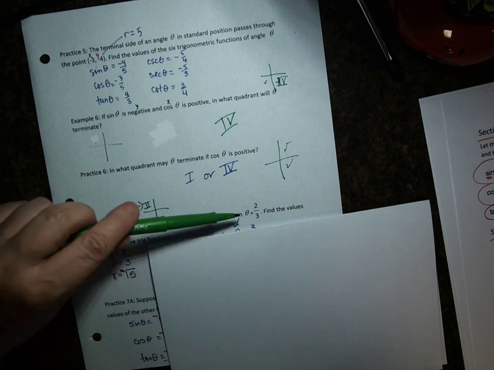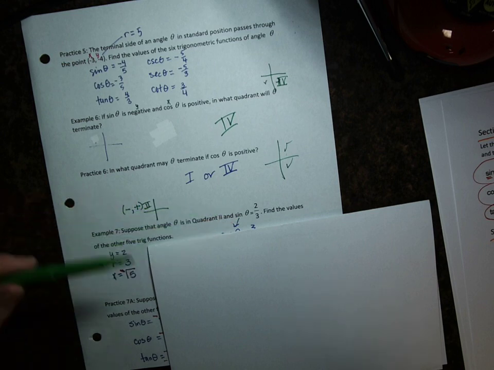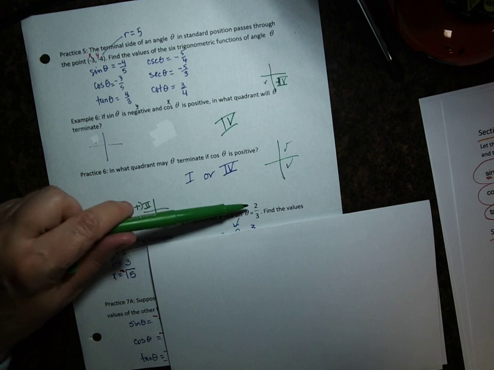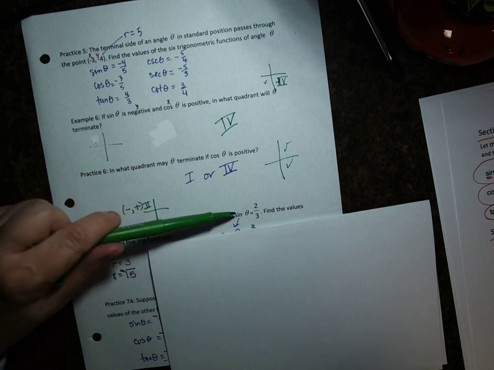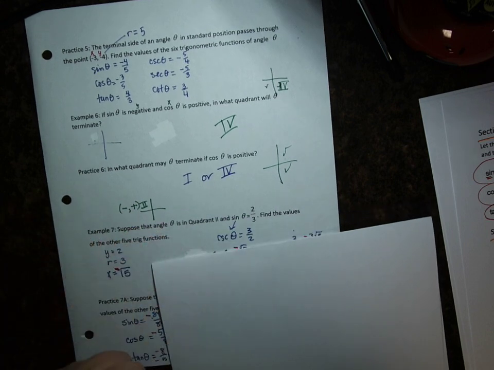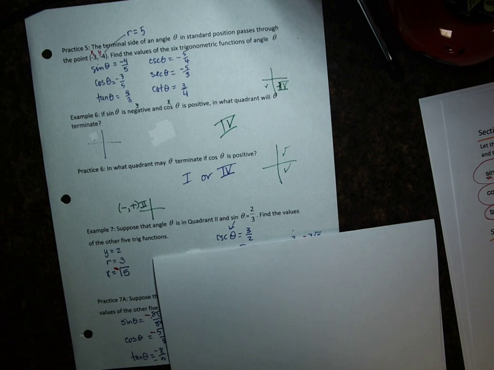Now, you know the sine function. That's one of your 6 trig functions. Figure out the others. Well, if the sine is 2/3, then the cosecant, the reciprocal, would be 3/2. That would be the first one I would do. Then I would do the cosine function. The cosine is the x over the radius. So we have a negative square root of 5 over 3.